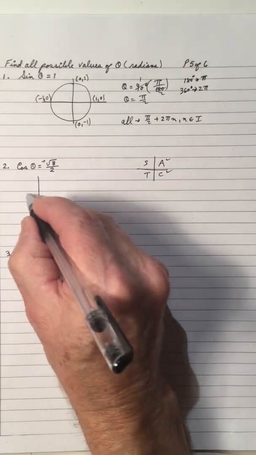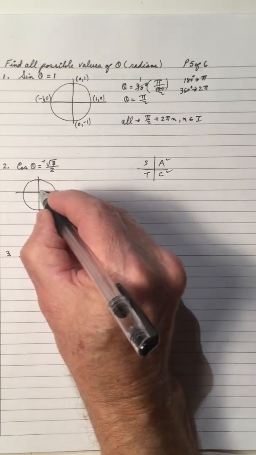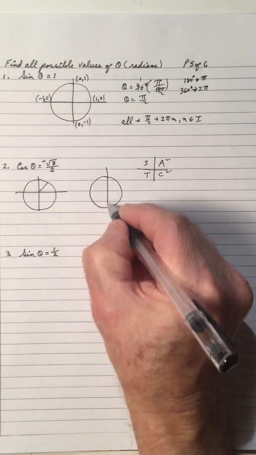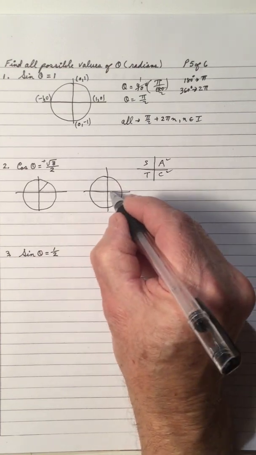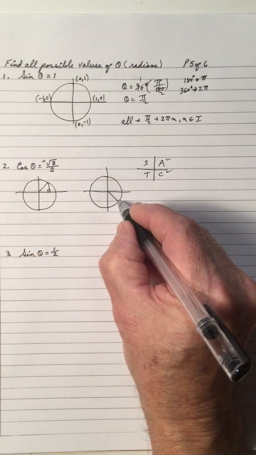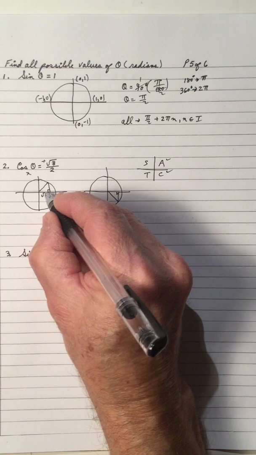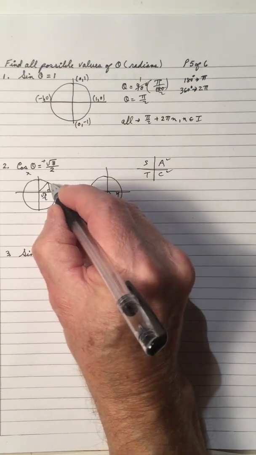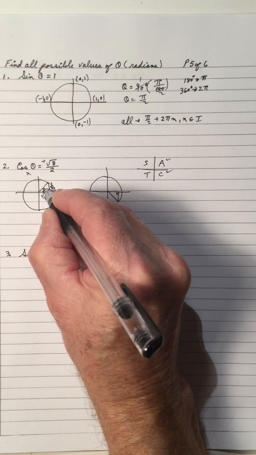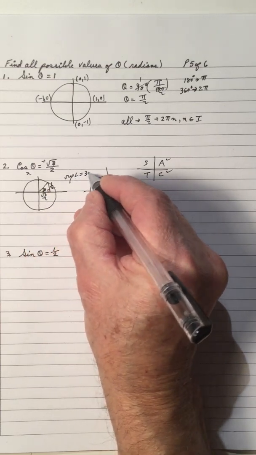So we'll draw them in quadrant 1, and we'll draw them in quadrant 4, perpendicular to the x-axis. Cos is the x, so the x is root 3 over 2. The y is a half, and opposite a half is 30. So the reference angle is 30 degrees.